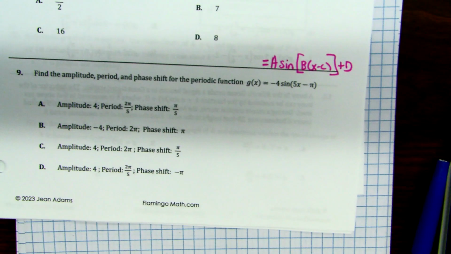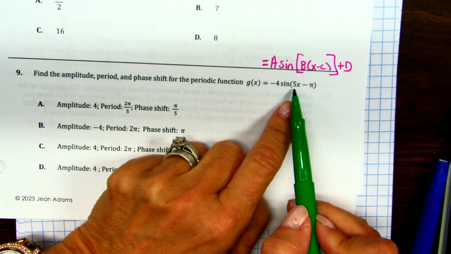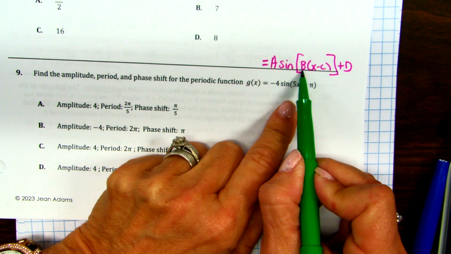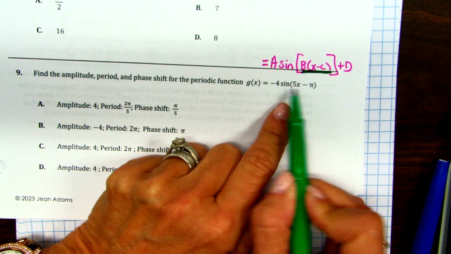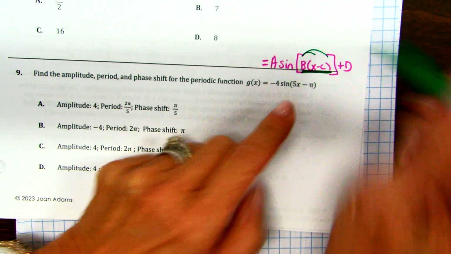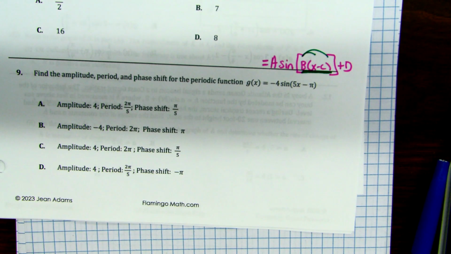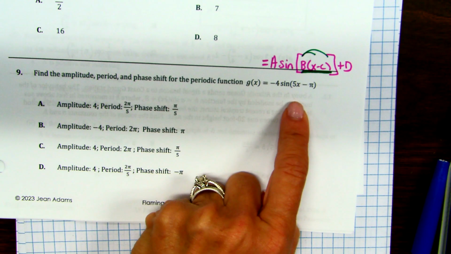So what's happening in this problem is our argument, this is called the argument, it's like the B was distributed back in. Okay? It's like B normally is separated, but here it's not.